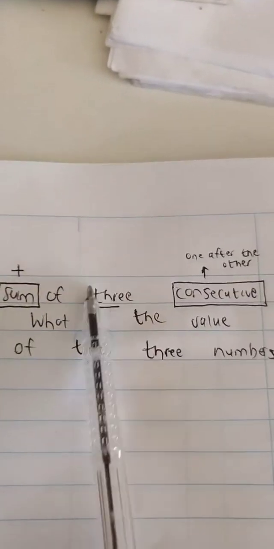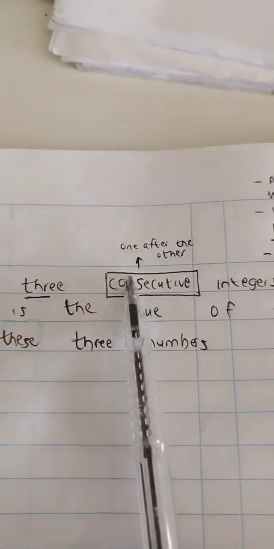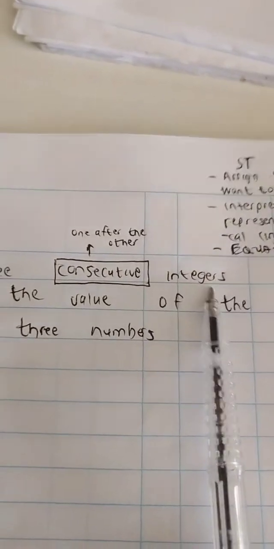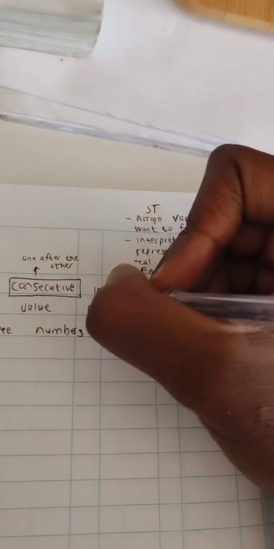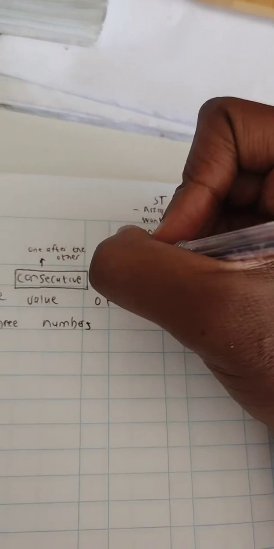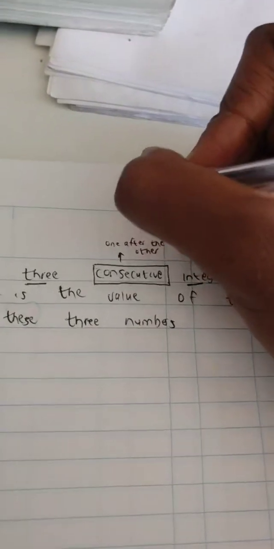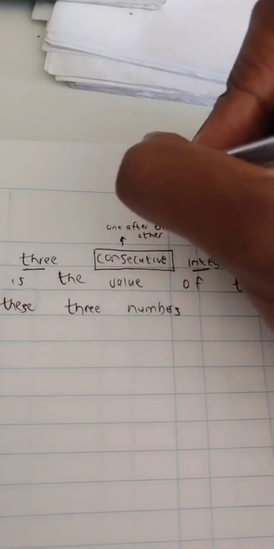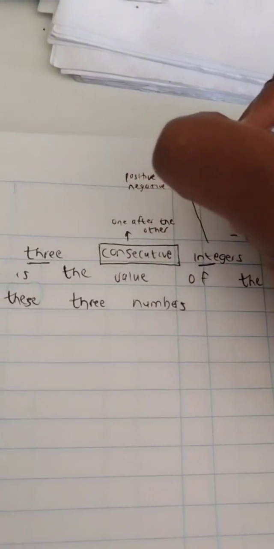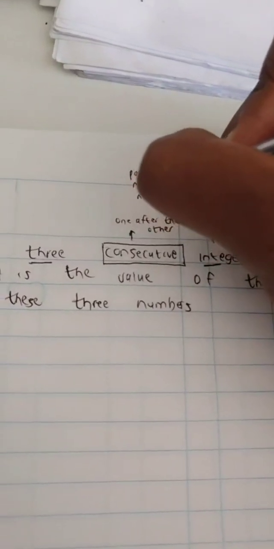So the sum of 3 consecutive, what? Integers. What are integers? Integers are your positive and negative whole numbers.